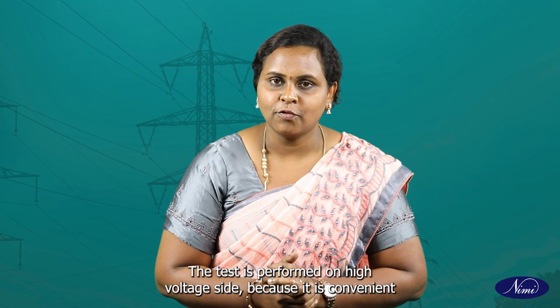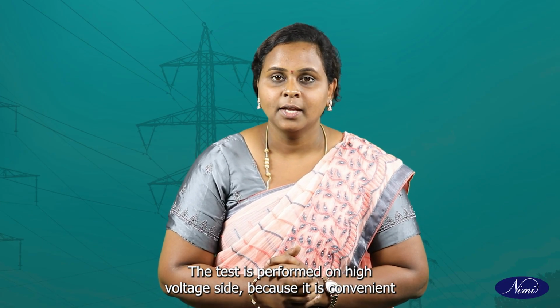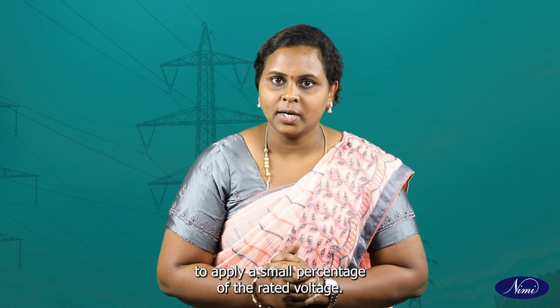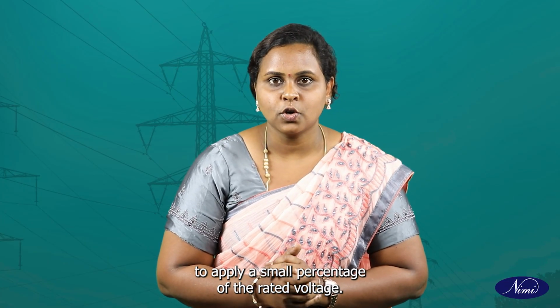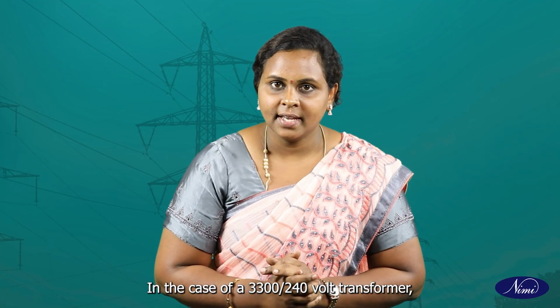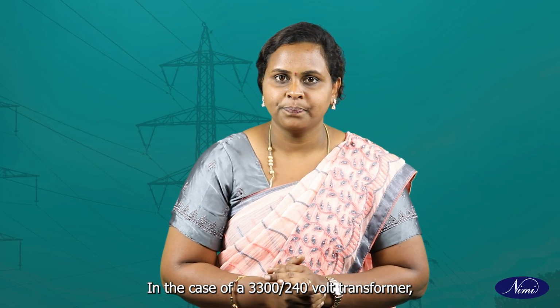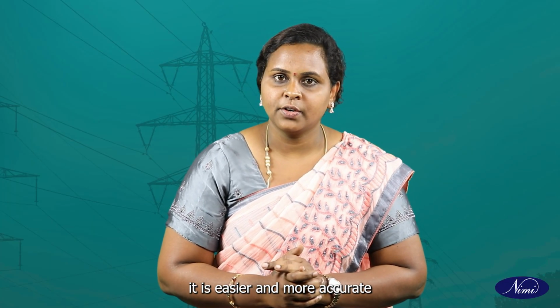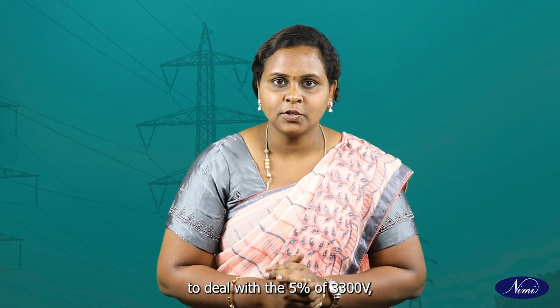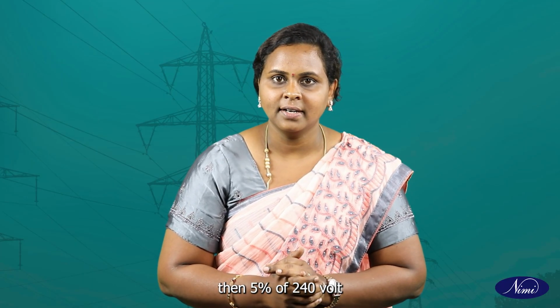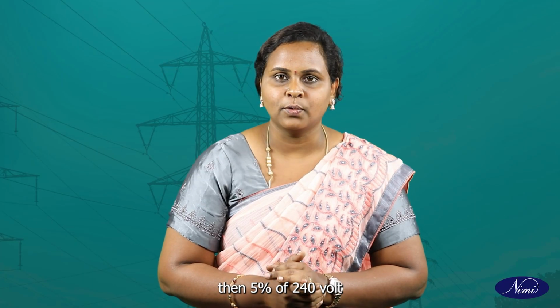The test is performed on the high voltage side because it is convenient to apply a small percentage of the rated voltage. In the case of a 3300/240 volt transformer, it is easier and more accurate to deal with 5% of 3300 volt than 5% of 240 volt.